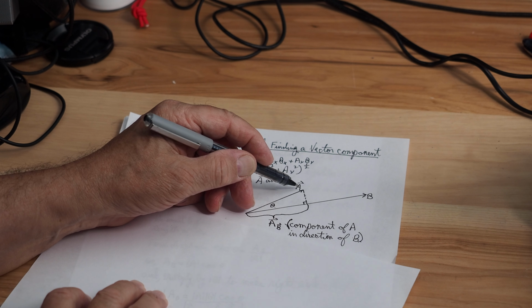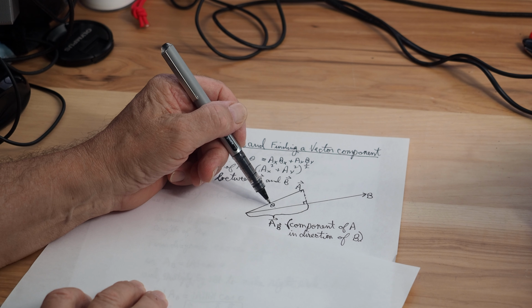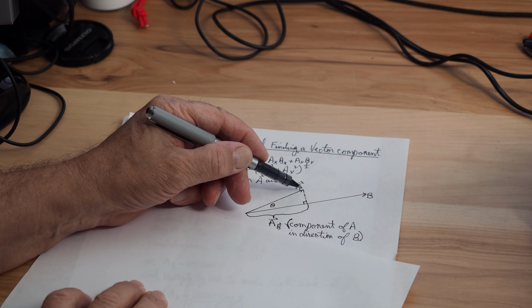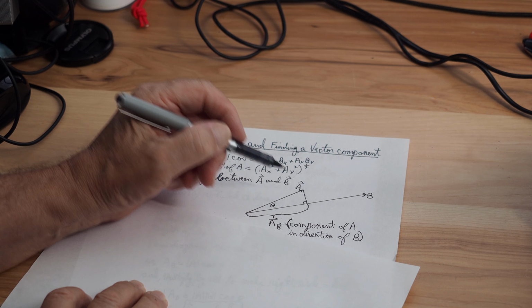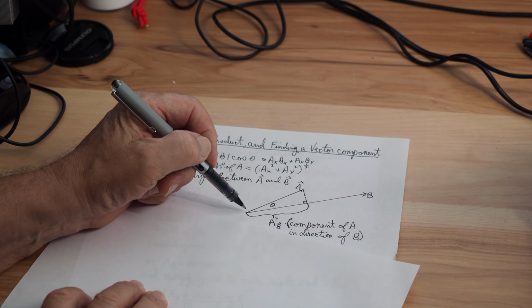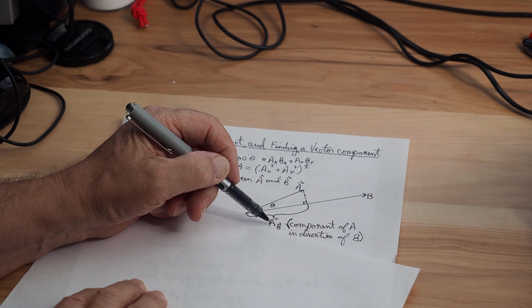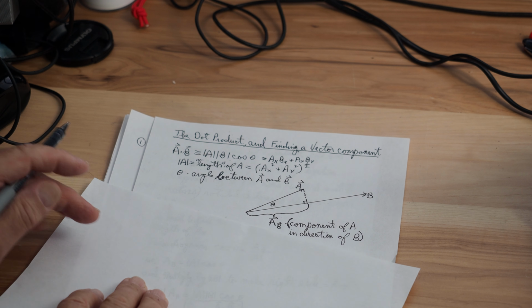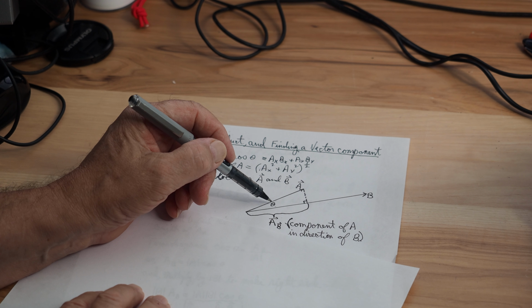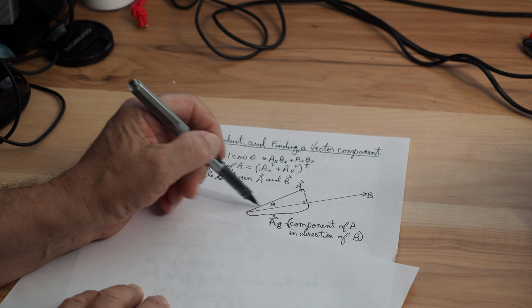If this is vector A, and this is vector B, and this is theta, the angle between them, if we drop a perpendicular from the point of A to the line of where B is, then this length, which we titled A sub B, or the component of A in the direction of B, is what we're interested in finding. Now, if we look at the diagram, we can see that the cosine of that angle theta is the length that we're looking for, A sub B, divided by the length of A.